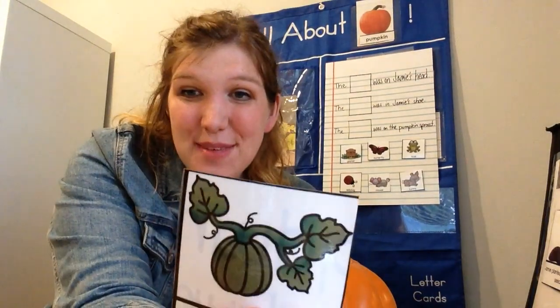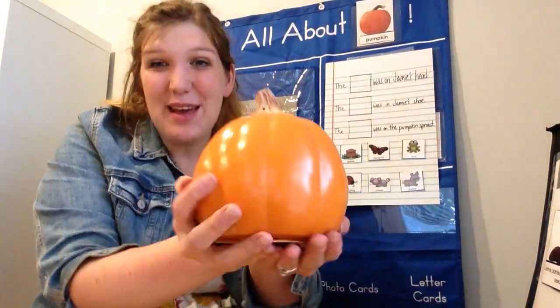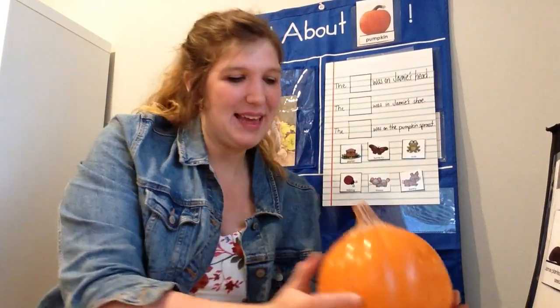Do you remember how first Jamie planted the seed, and then that seed grew into a sprout, and that sprout grew into a plant. That plant grew a flower, and then that flower grew a pumpkin that got bigger and bigger and bigger until it was ready to pick.